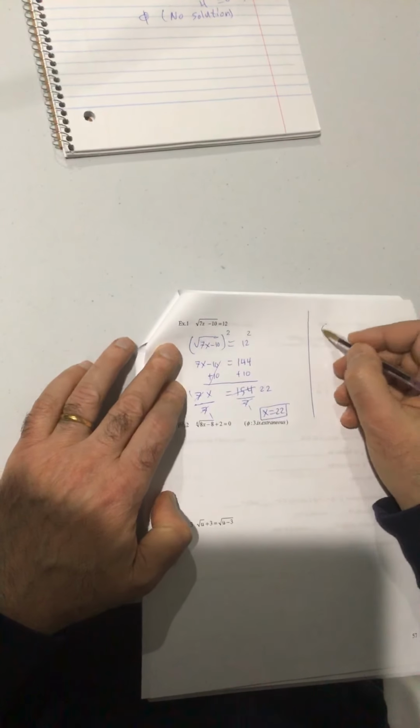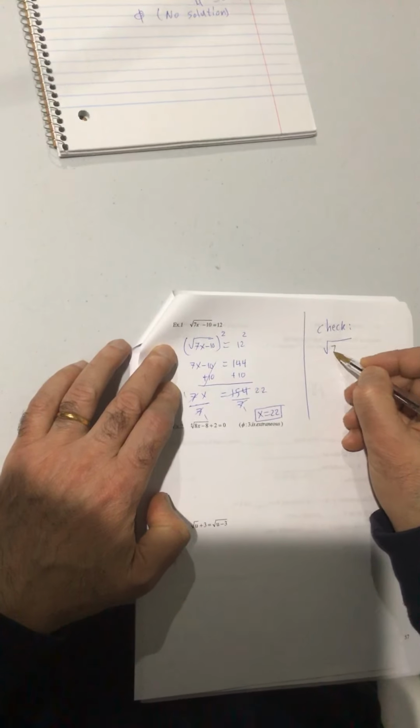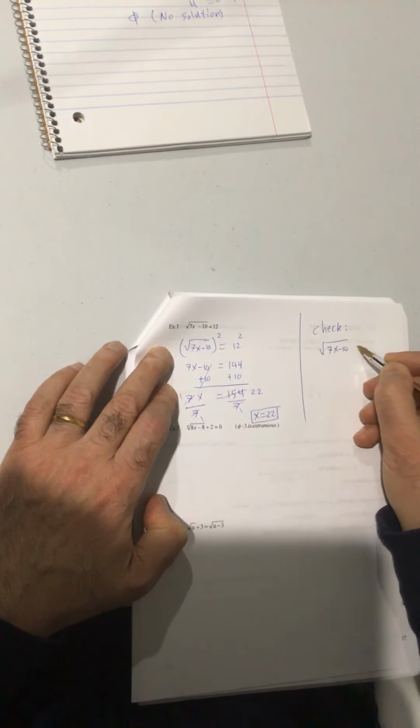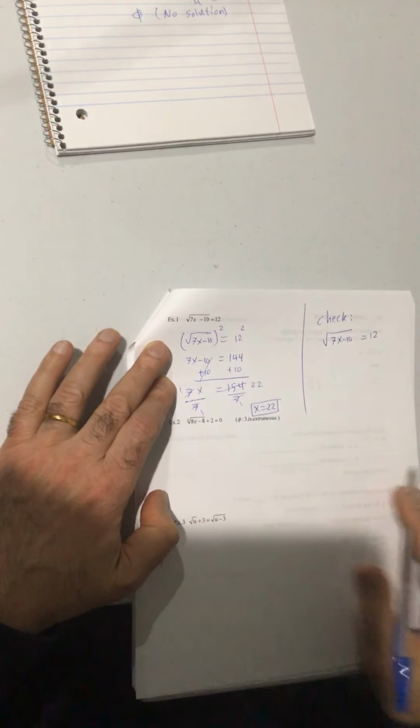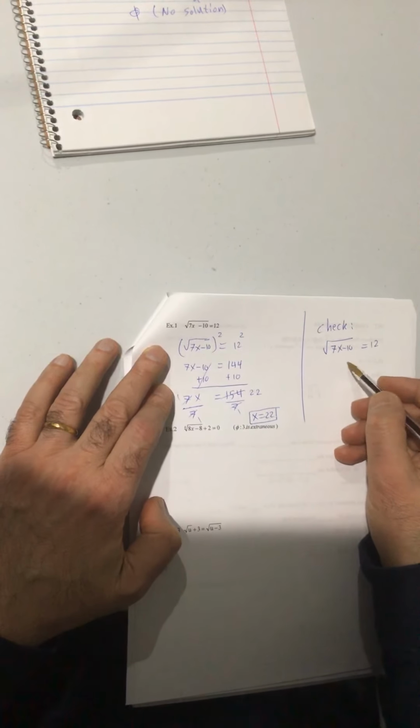To check, the equation is square root of 7x minus 10 equals 12. So now substitute 22 for x in the original equation.